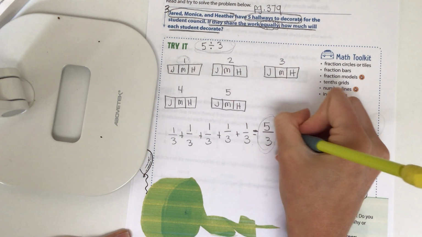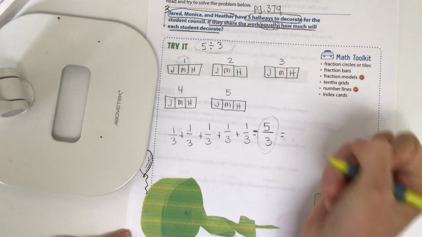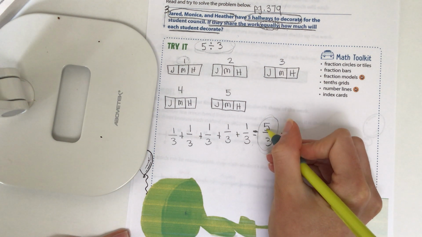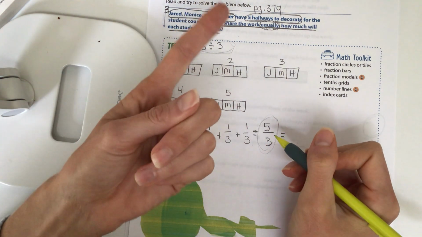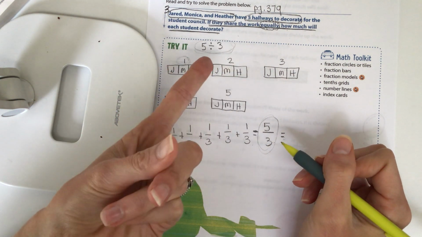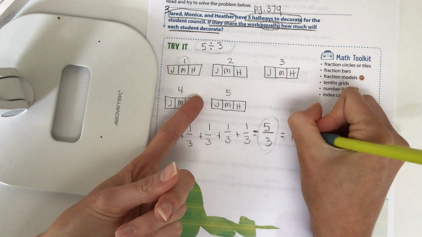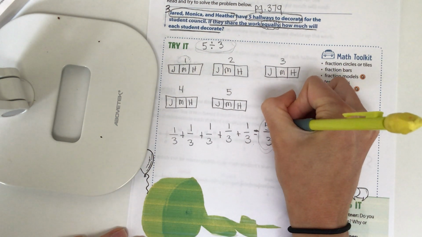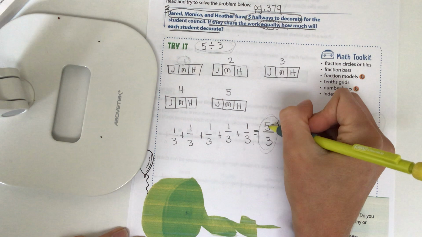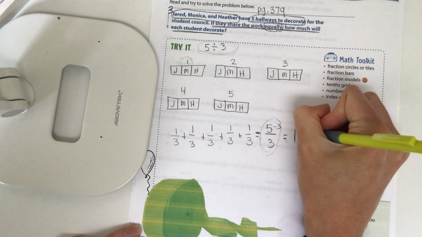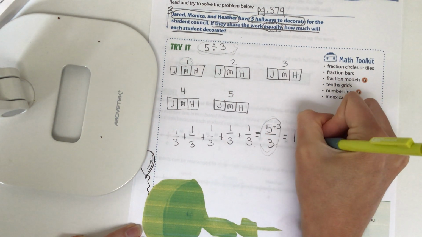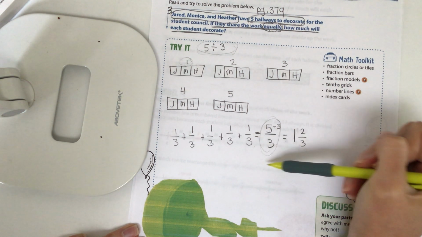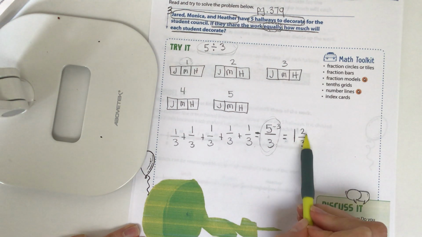Another way that you could do this is to think how many times can 3 go into 5? 3, 6, that's going over, so I know it can go in 1 time. 3 times 1 is 3, so I'm subtracting 3 from the numerator. 5 minus 3 is 2, and I keep my denominator the same. So we can say that each student decorated 5 thirds, or 1 2/3.